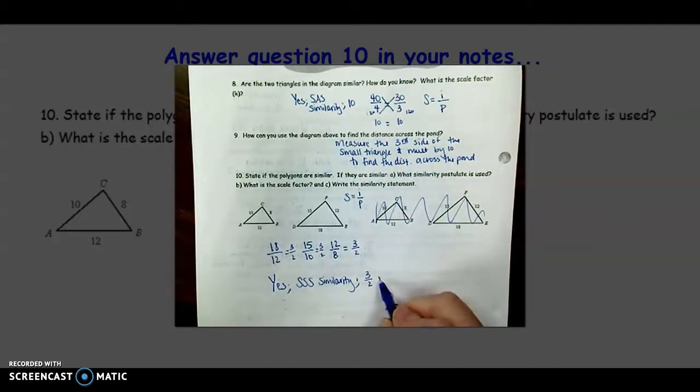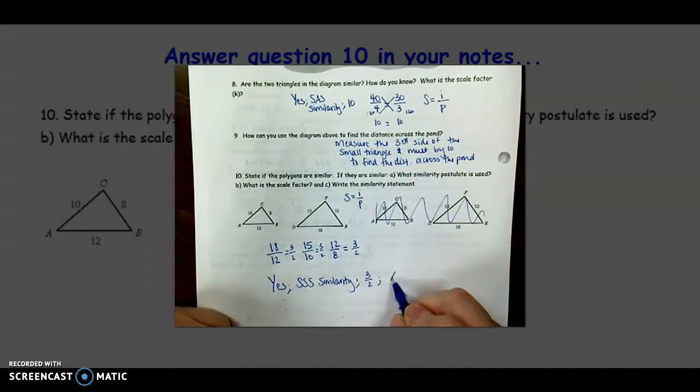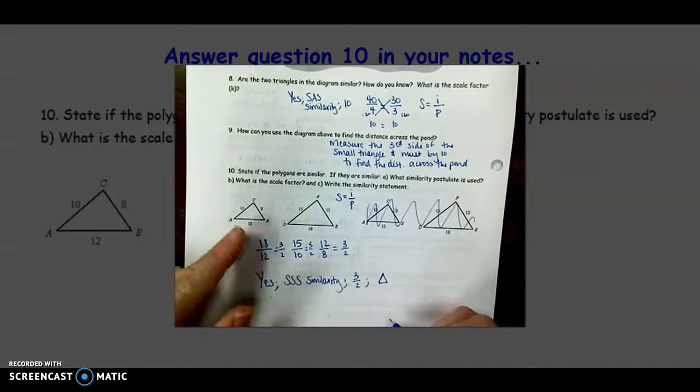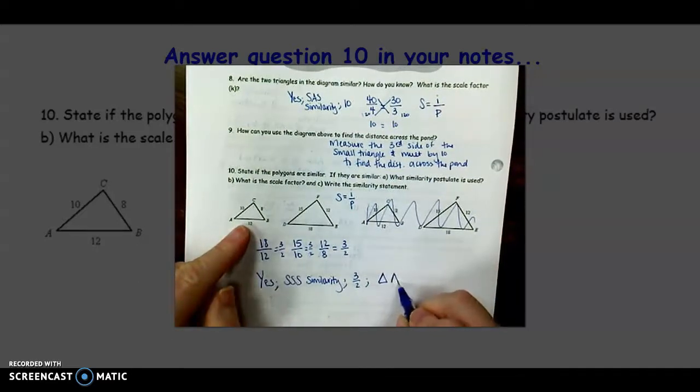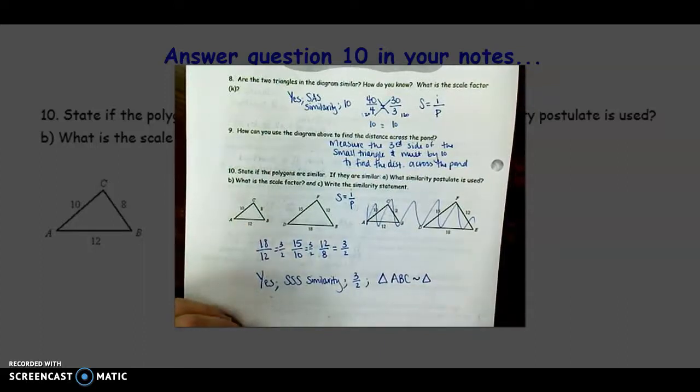And finally, we're going to write the similarity statement. So just like with a congruent statement, we have to show the corresponding parts. So if I name my first triangle ABC, and I'm not using a congruent symbol here, I'm using a similar symbol, we're going to name our second triangle showing those corresponding parts.